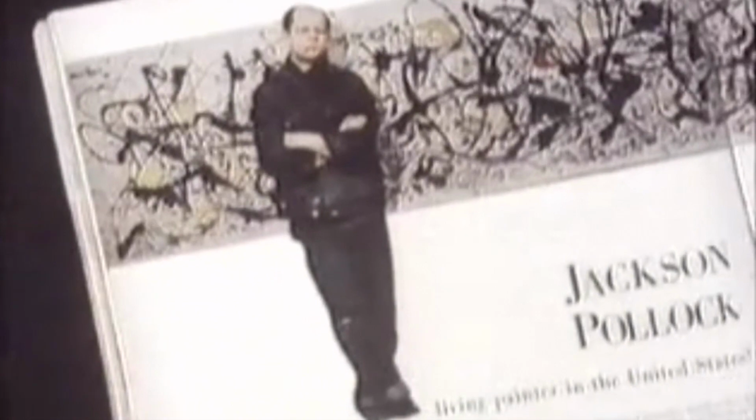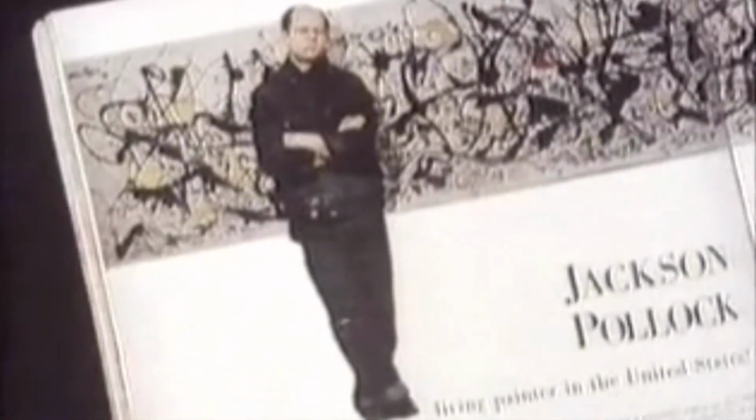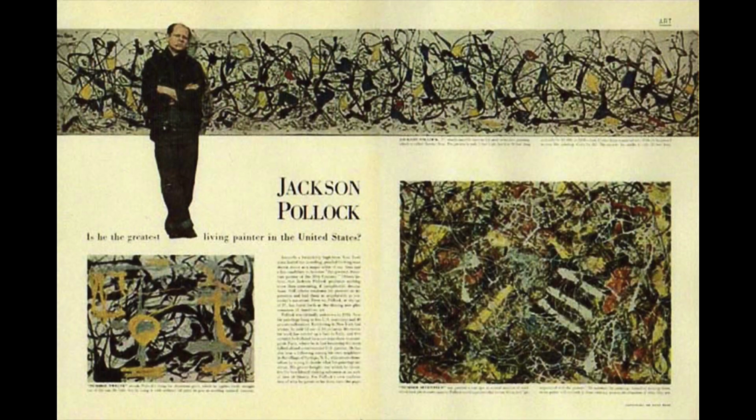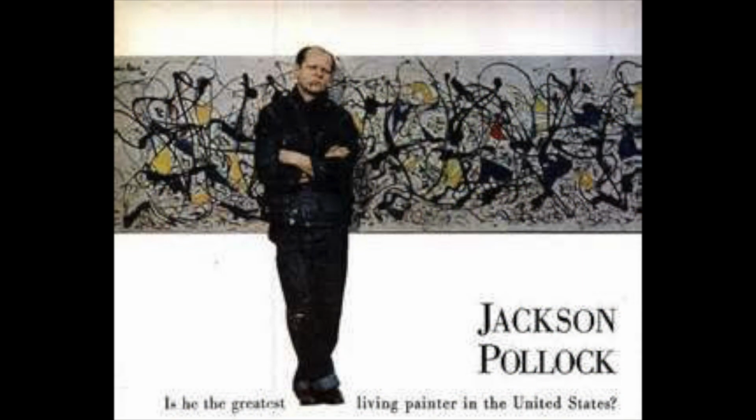As his art was gaining popularity, his career would explode when being featured in the August issue of Life magazine in 1949. "Is he the greatest living painter in the United States?" asked Life magazine. His work at that time was identified as drip painting, earning him the nickname Jack the Dripper. Here's what Pollock had to say about his process.